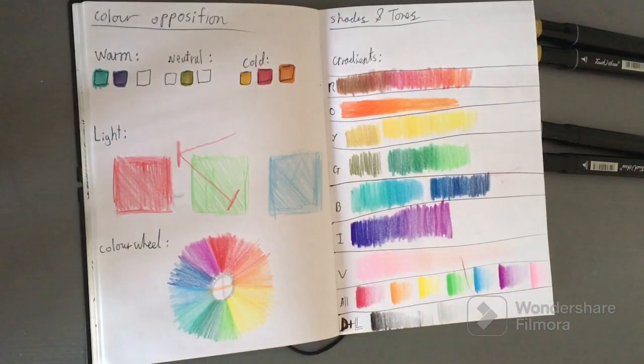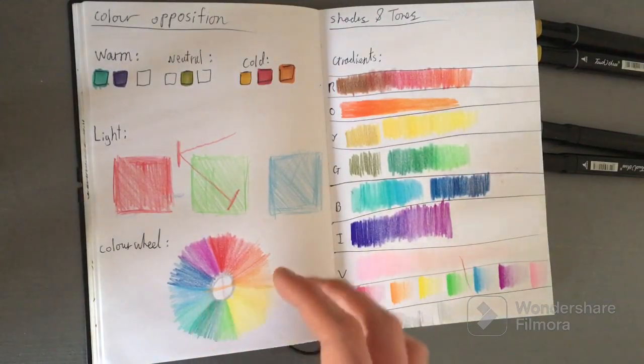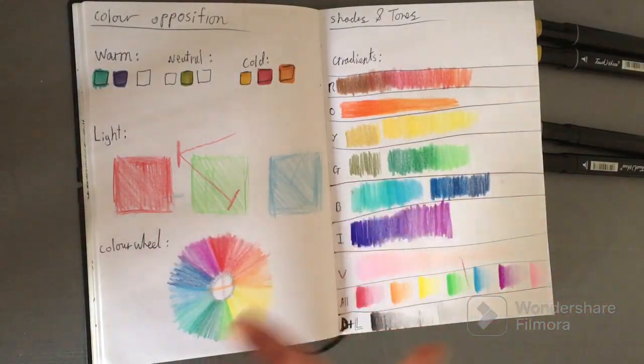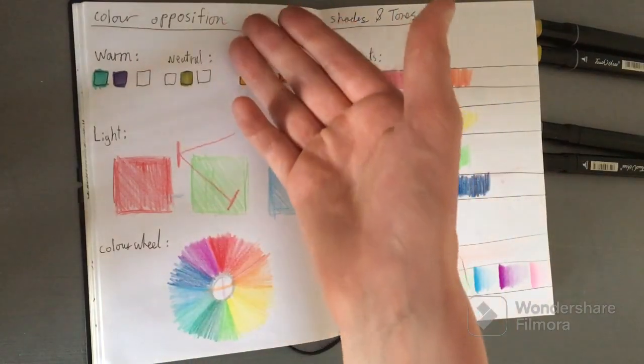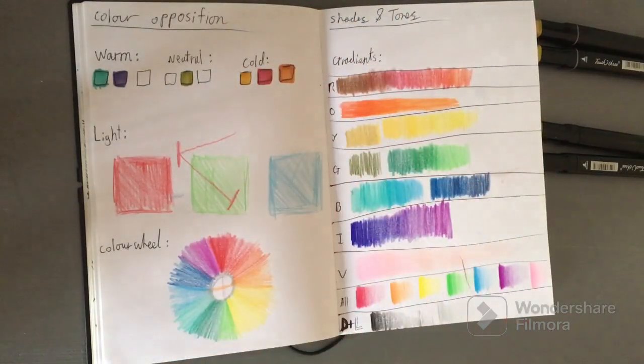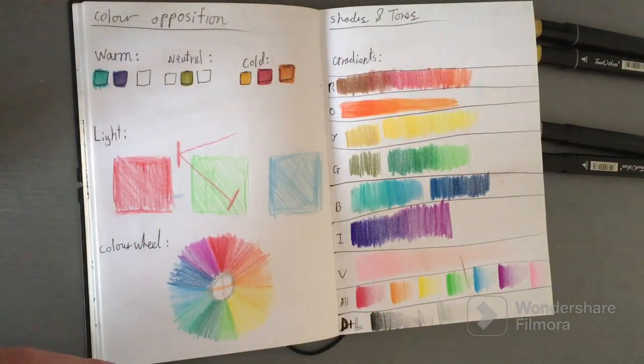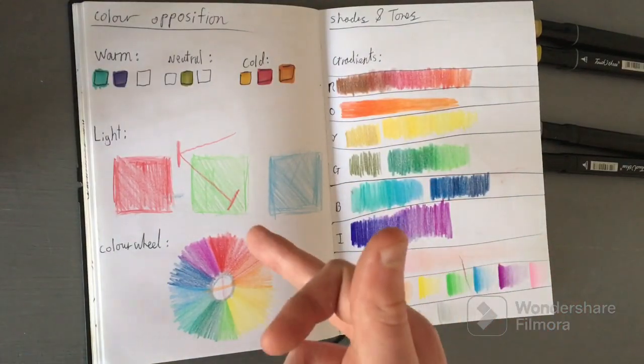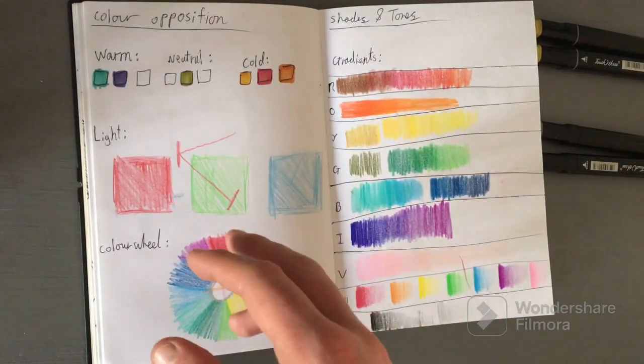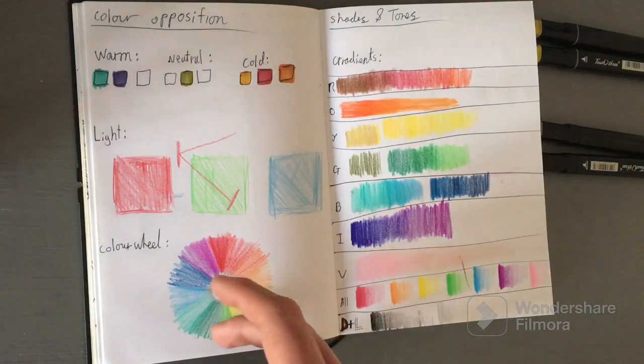So where we left off, I was at the colour wheel. Now this is essentially, well, a wheel of colour. As you can see, every colour has its opposition, just like the other two representations, whereas this one is a bit more visually pleasing, I guess. So here we have red at the top, and red is the direct opposite of green.